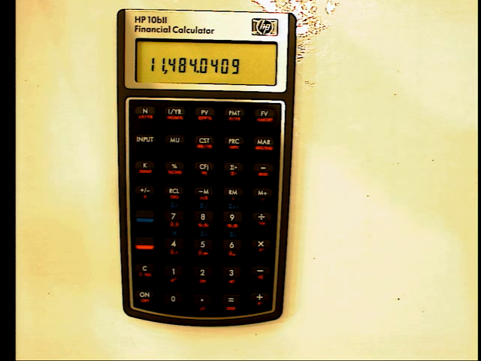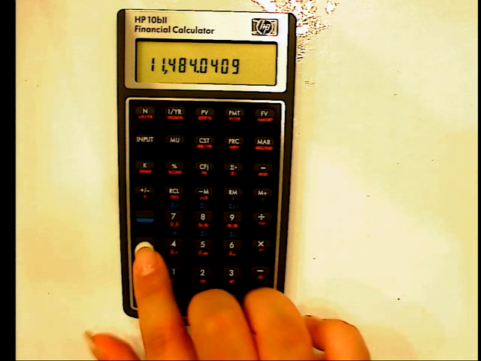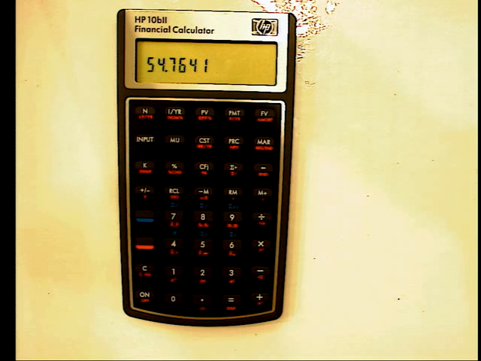Okay. And the last thing you can calculate here is the internal rate of return. So press shift internal rate of return. It takes a few seconds. And your internal rate of return is 54.76%. Okay. Everybody good?